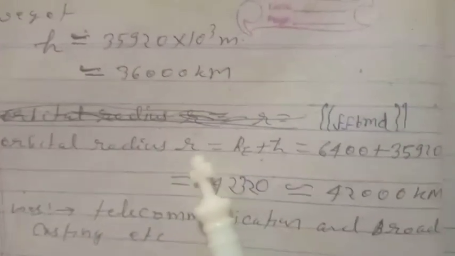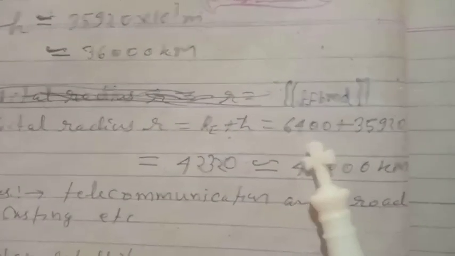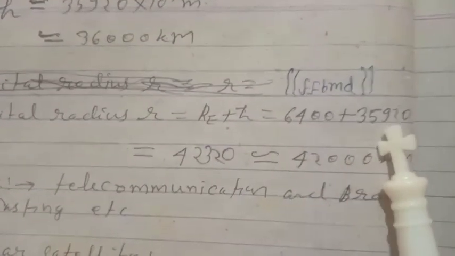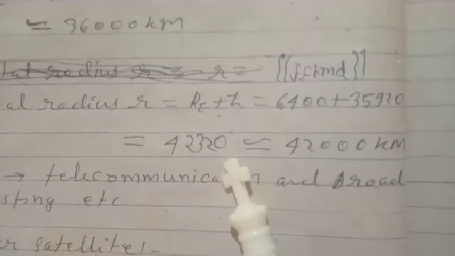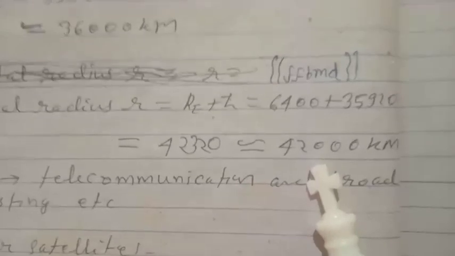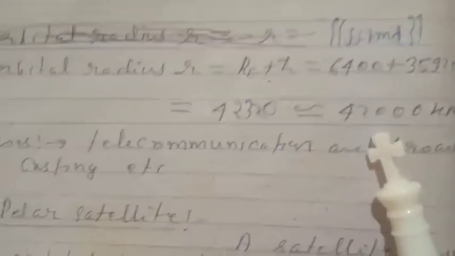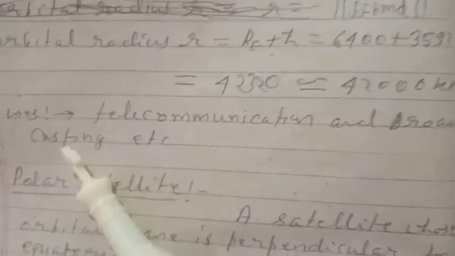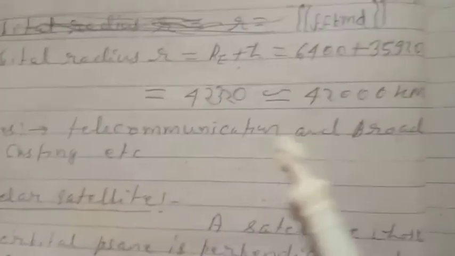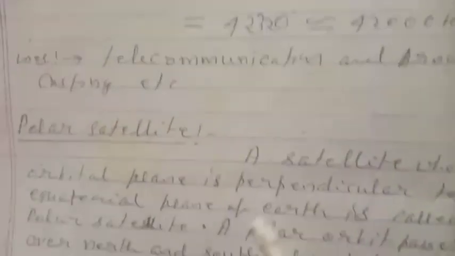And orbital radius r equals RE plus h, 6400 plus 35,920 equals 42,320, about 42,000 kilometer. This type of satellite is used in telecommunication and broadcasting etc.